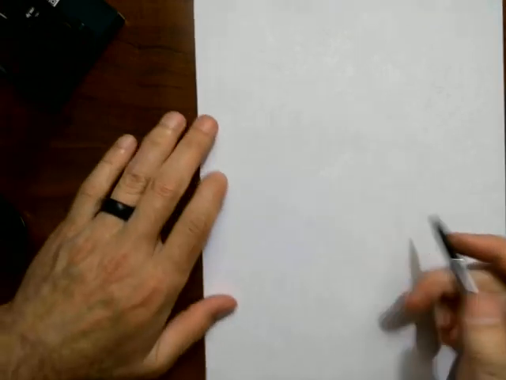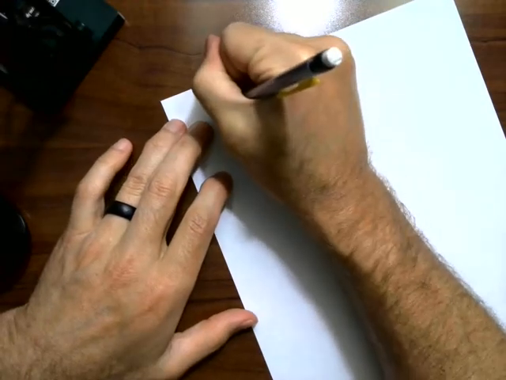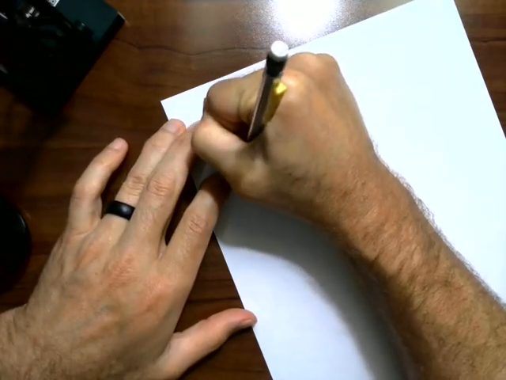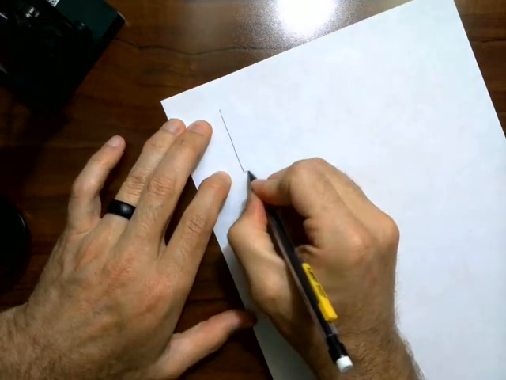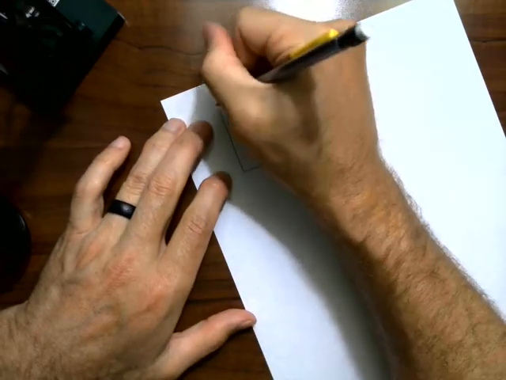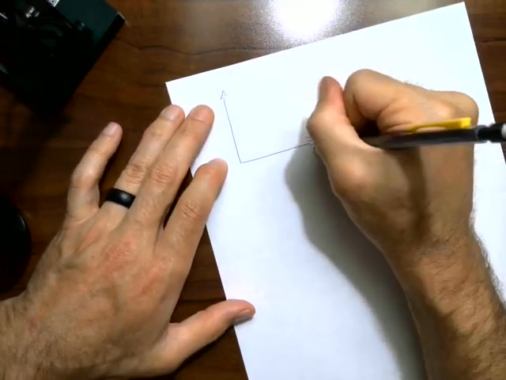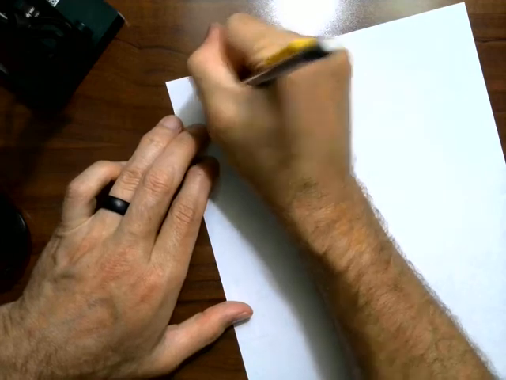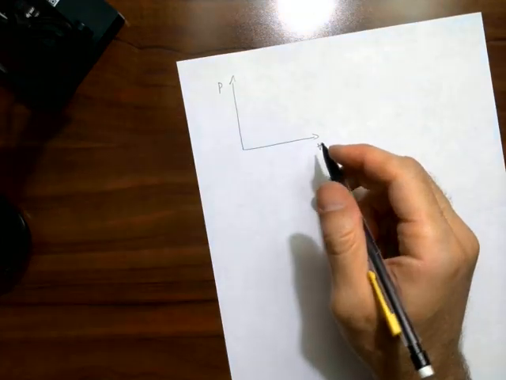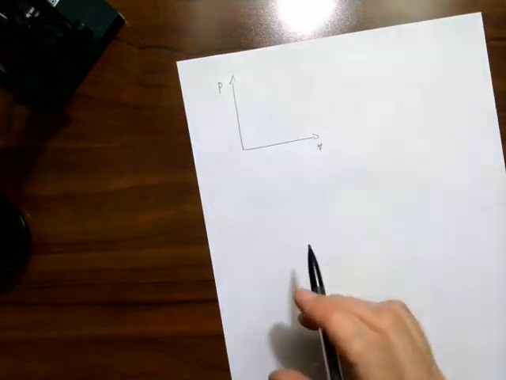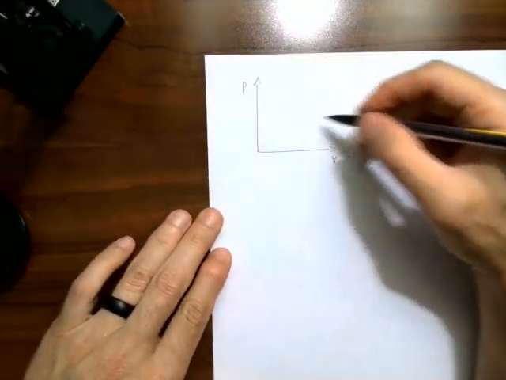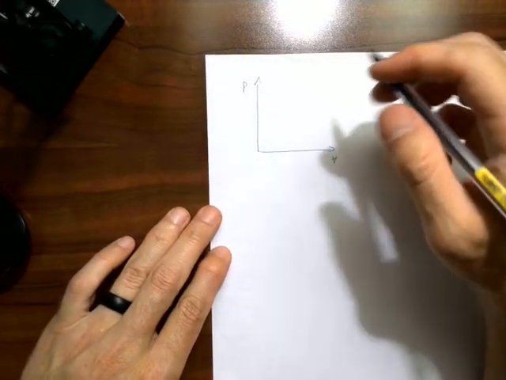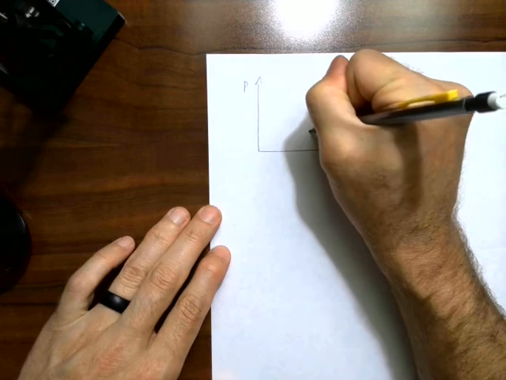Because I only need two independent properties, I can plot the state in diagrams like this. Say I have the pressure and the specific volume. Every point on this plot constitutes a state of the system.